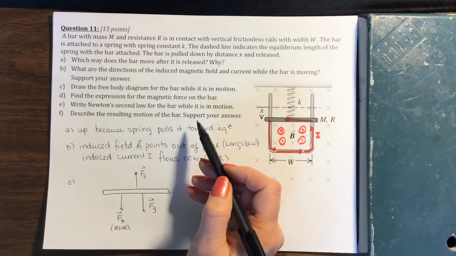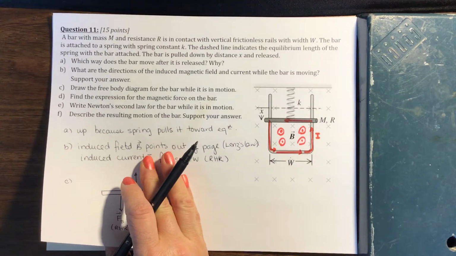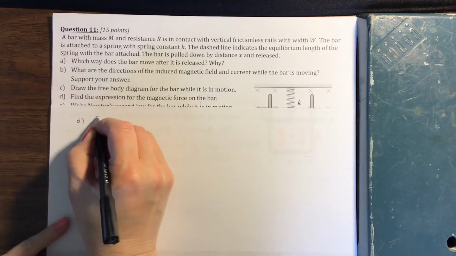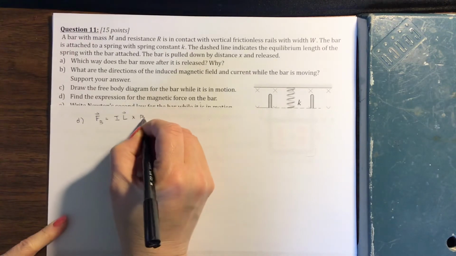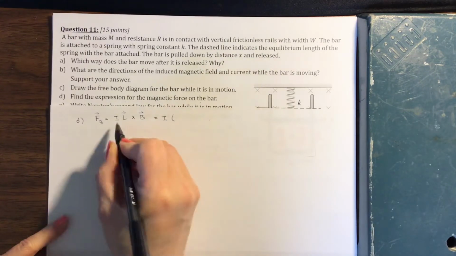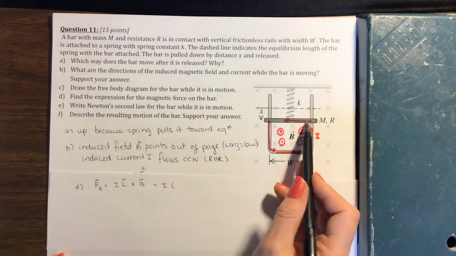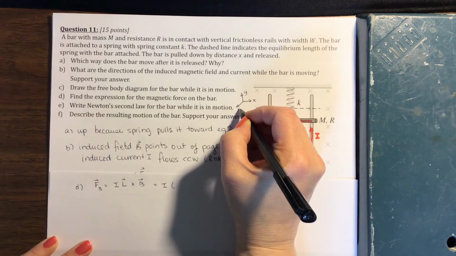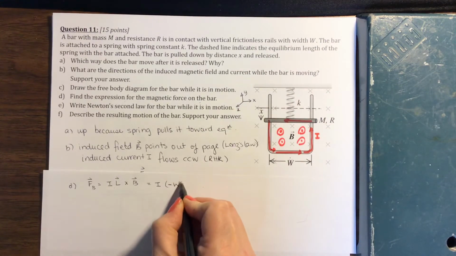Next, find an expression for the magnetic force on the bar. So there's going to be a fair amount of work to this part. Let's get started on it. We know for part D, magnetic force is equal to the current in the bar times the length of the bar crossed with the magnetic field it's sitting in. Okay, so that's going to be our current I. The length of the bar has a length W. Remember, the direction of the length vector is the same as the direction of the current. That's to the left. I'll put on my coordinate system where positive x is to the right. So the length of my bar is going to be W in the negative i direction.